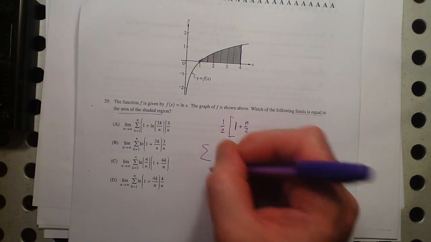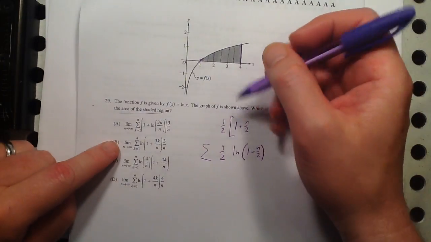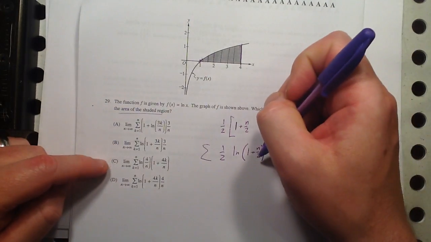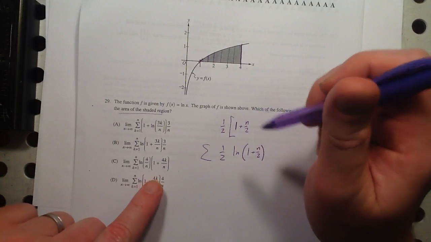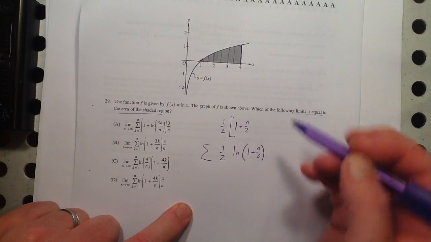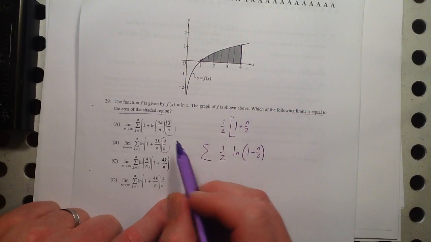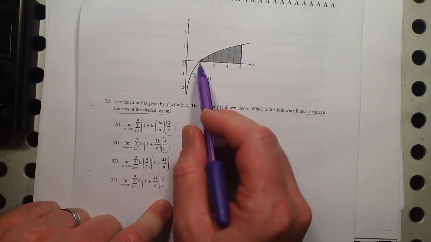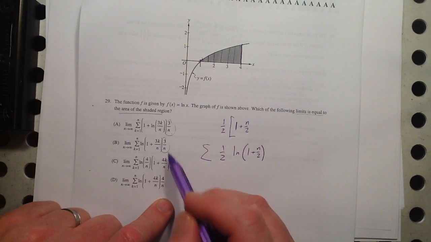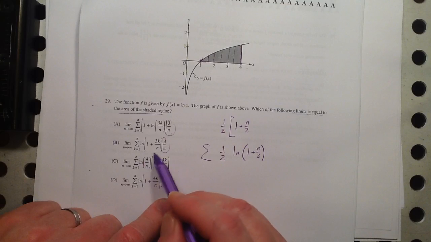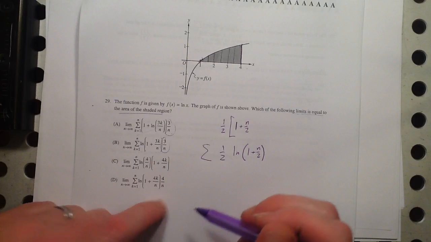And then we'd have to sum up all those rectangles. So the question is, which one of these things is going to get that done for us? Here on the outside, these are the things that are giving us the width of each rectangle. And looking at the inside with my 1 plus, I don't like this one very much.